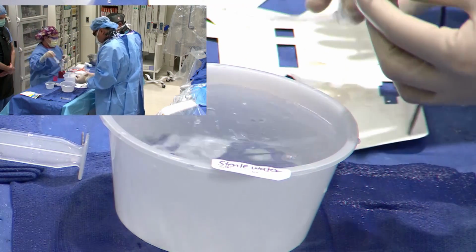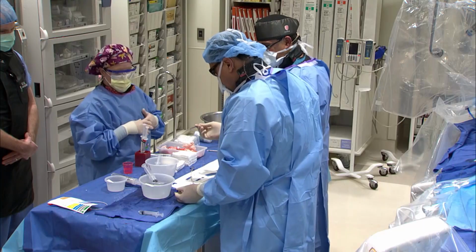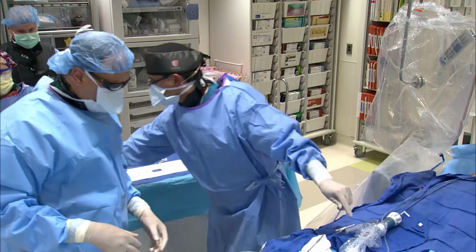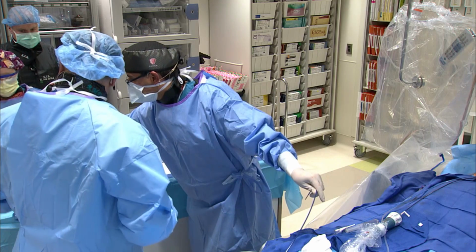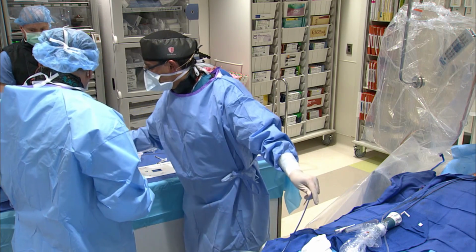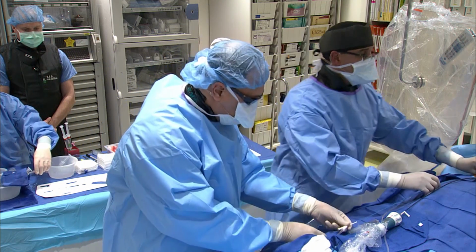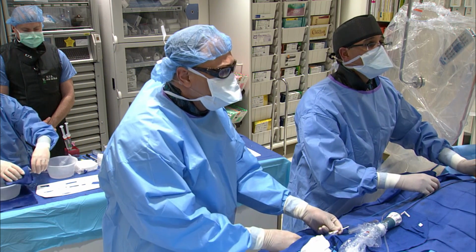So this eventually is going to enter through this sheath. We're now going to go ahead and put the sheath in. So this needs to stay in here. Karen, can you hold this there? Okay, great. Andreas, I'm going to get this balloon out. Fluoro, please.